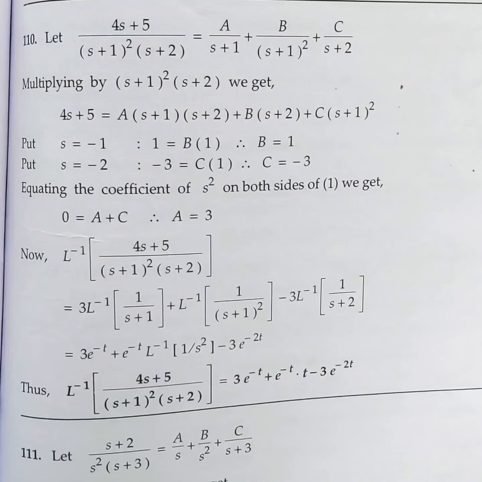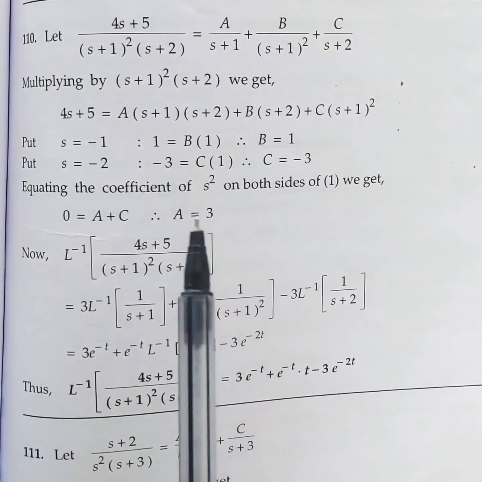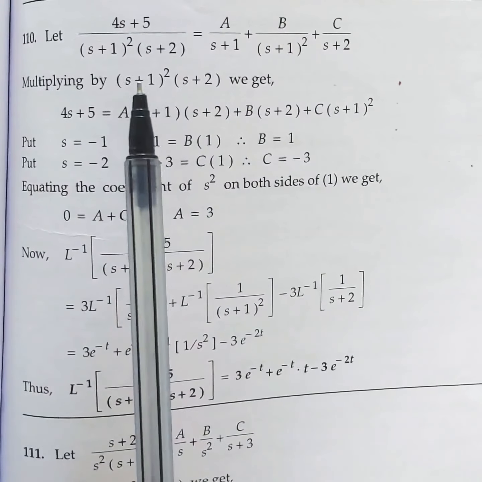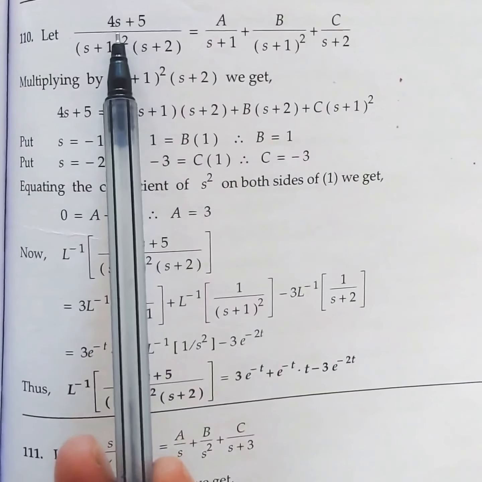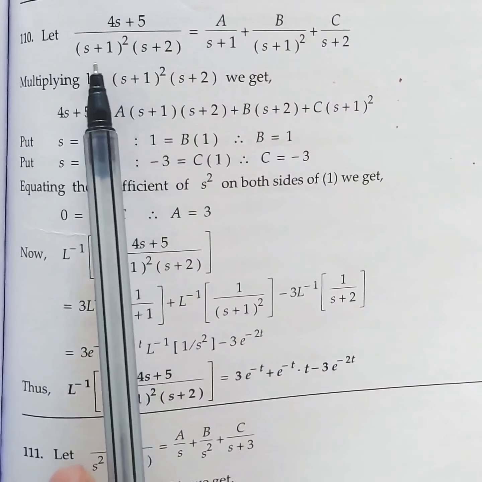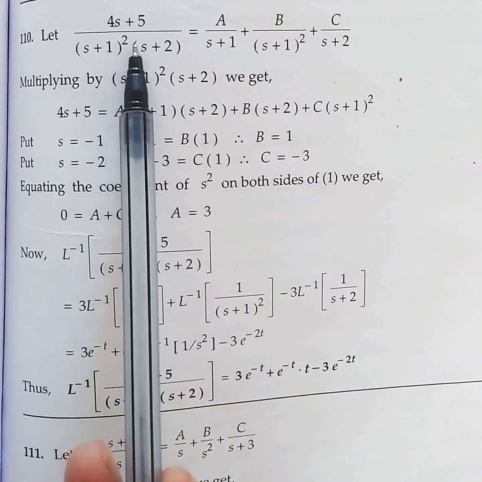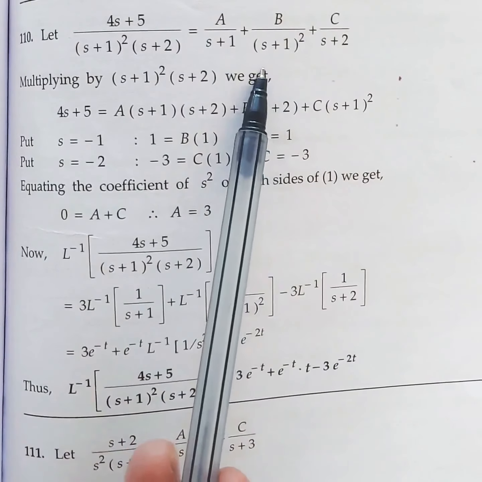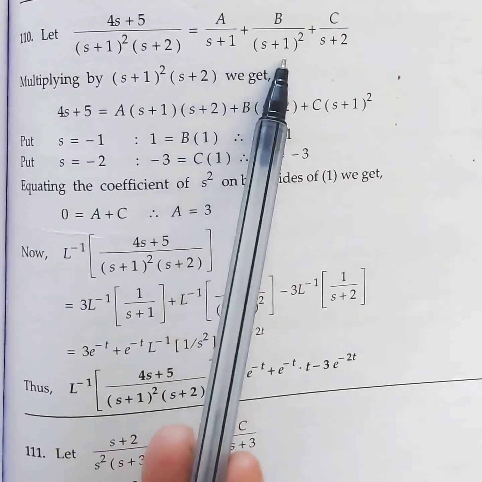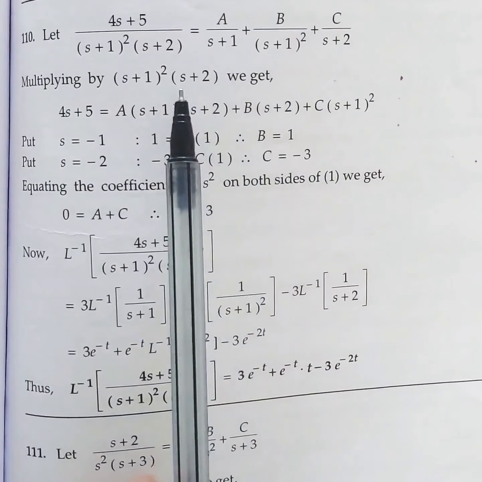That's it. One more thing, how you are resolving it into partial fractions, I hope already you know it, but still just to be on the safer side, I am explaining this. If you see this question, find Laplace inverse of 4s plus 5 divided by s plus 1 the whole square into s plus 2. So here the whole square is there, right? So a by s plus 1, plus b by s plus 1 the whole square. This is how we split it. Plus c by s plus 2.